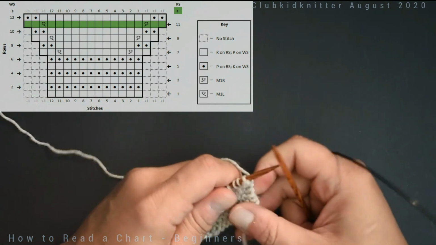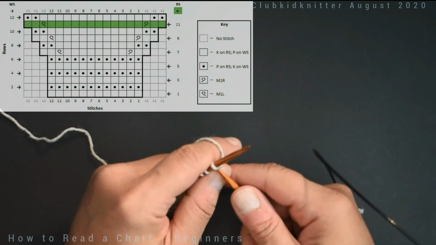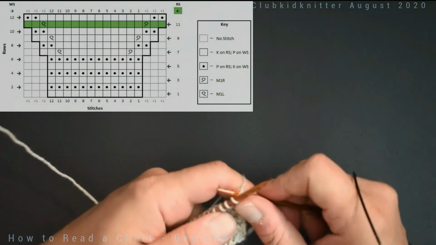With row 11, the first 2 boxes are empty. We're on the right side of our work, so the key tells us that those 2 stitches must be knitted.